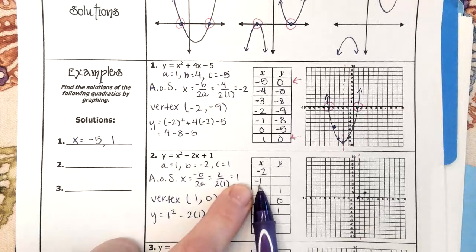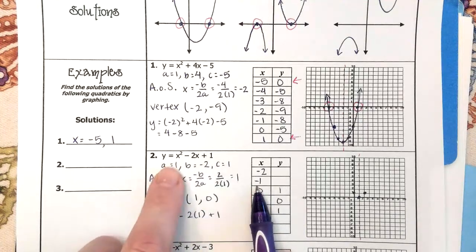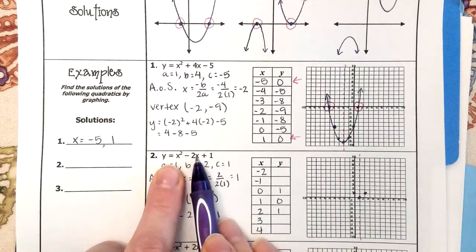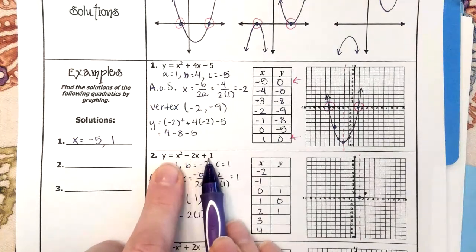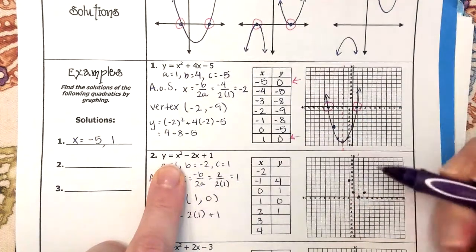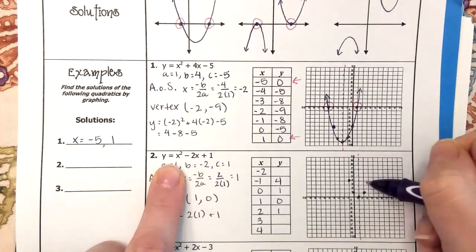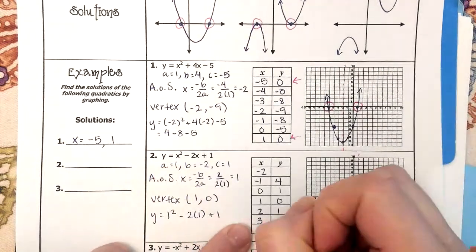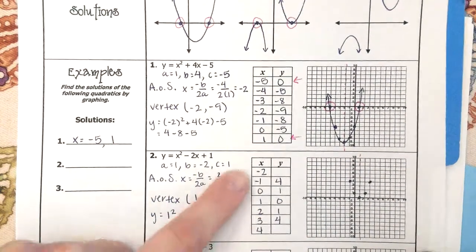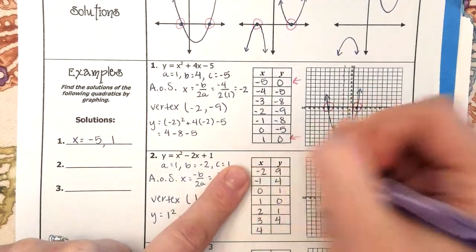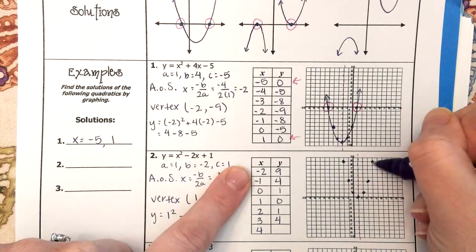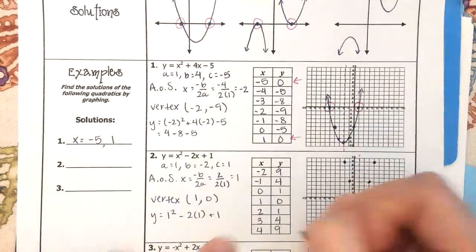Then I will plug in negative 1 next because it's smaller. Negative 1 squared is positive 1. Negative 2 times negative 1 is positive 2. So 1 plus 2 is 3 plus 1 is 4. When x is negative 1, y is 4. Then using symmetry, when x is 3, y is also 4. And then doing this again one more time, when x is negative 2, y is 9. And then using symmetry, when x is positive 4, y is also 9.